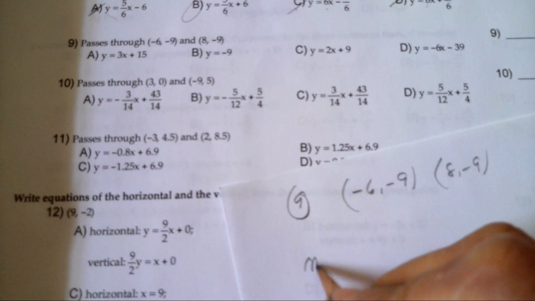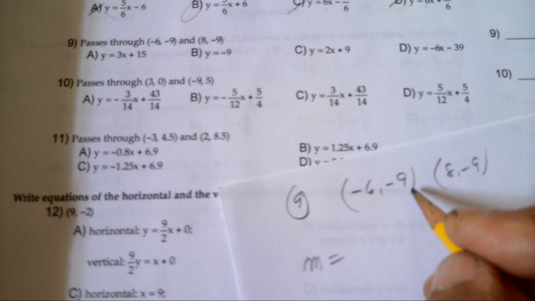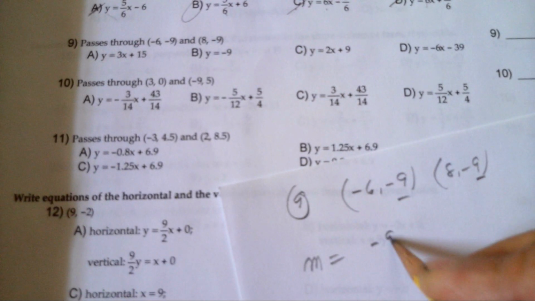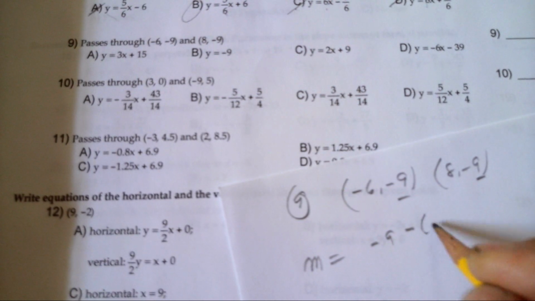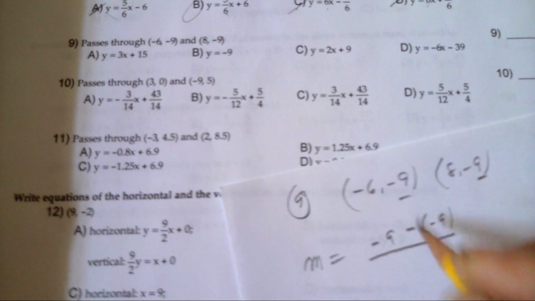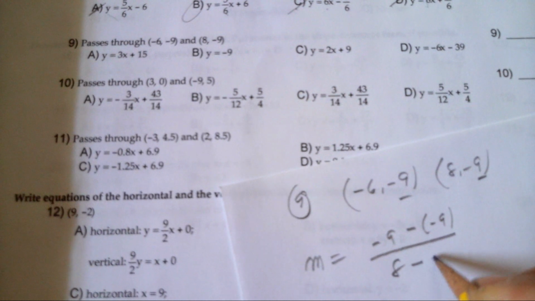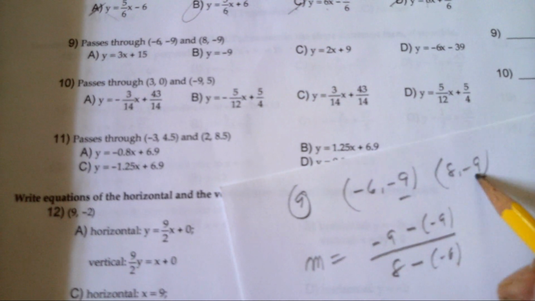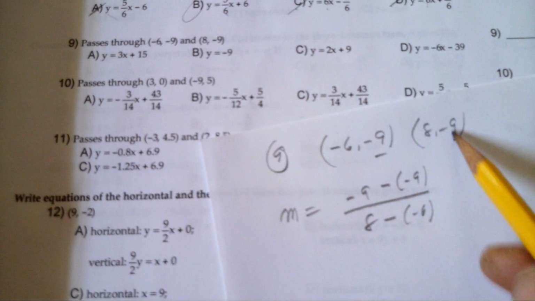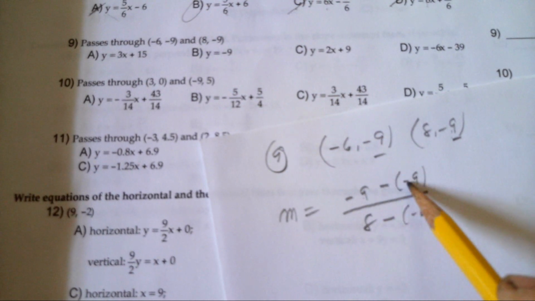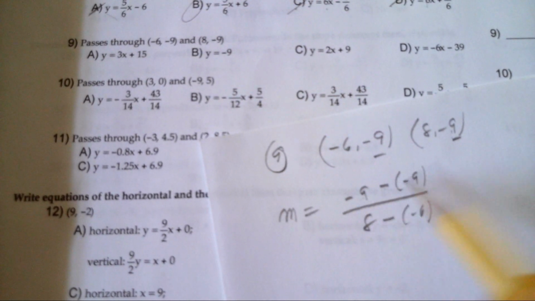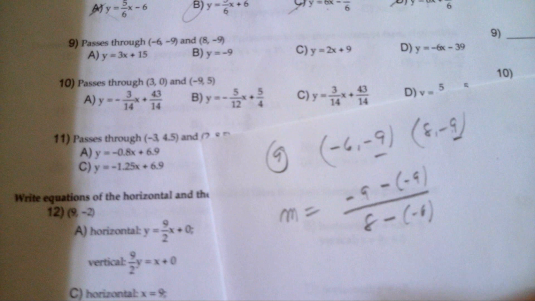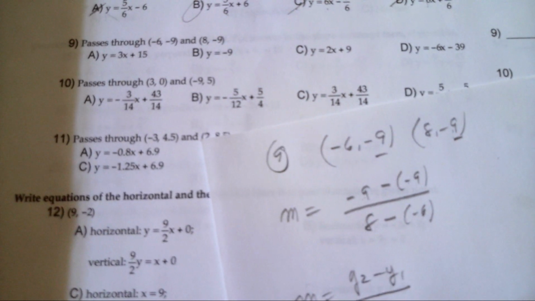First thing is to calculate the slope. The difference of my y values, minus 9 minus a minus 9, over 8 minus a minus 6. Here's the slope: y2 minus y1 over x2 minus x1.